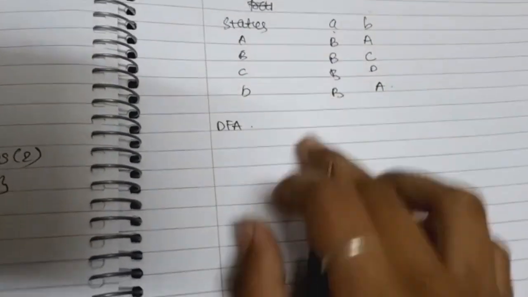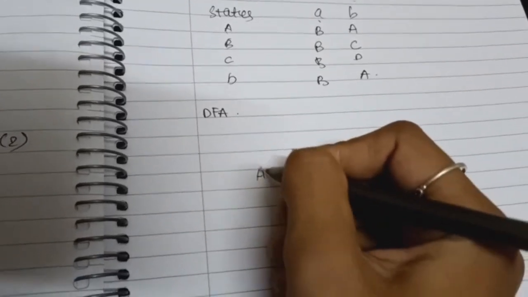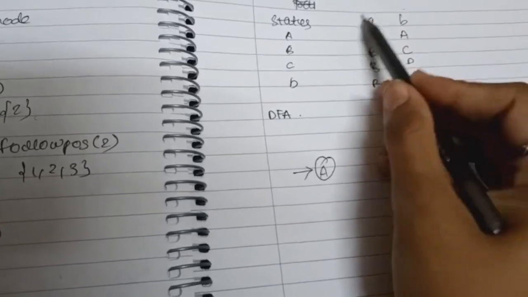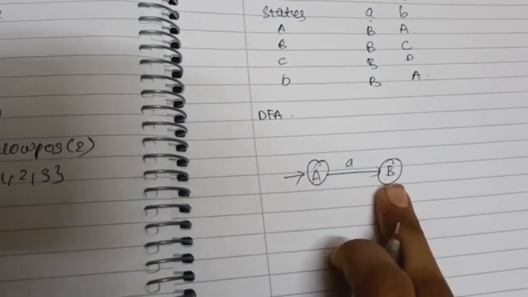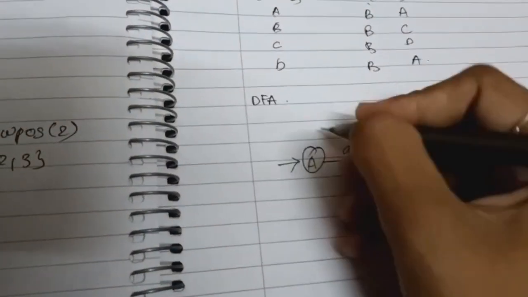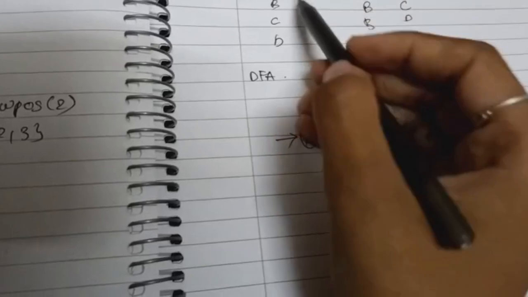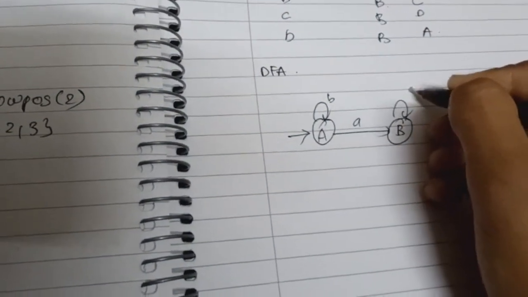Now from the transition table we can construct a DFA. See, my initial state is what? A. So I'll mark this as an initial state. Then from A with A as an input symbol we can go to B, and from A to A we can go by B as an input symbol. When we get A as an input symbol at B, we can go to B itself.